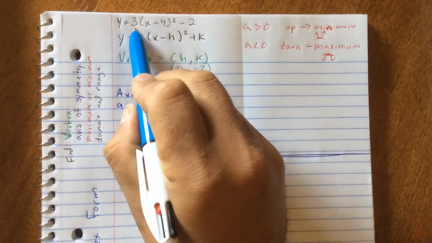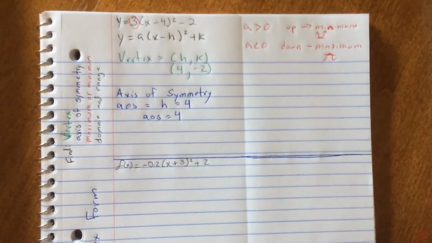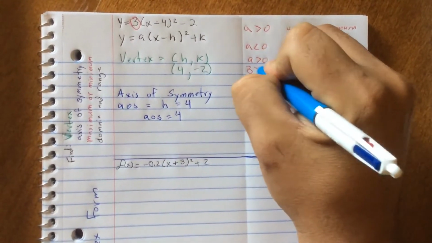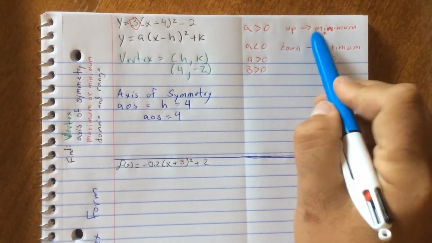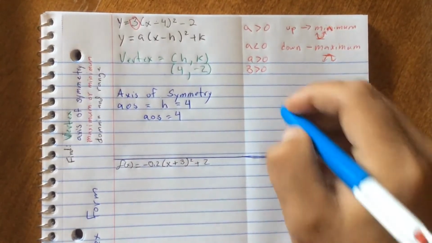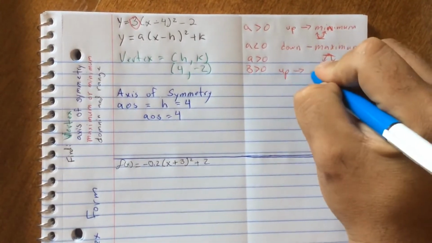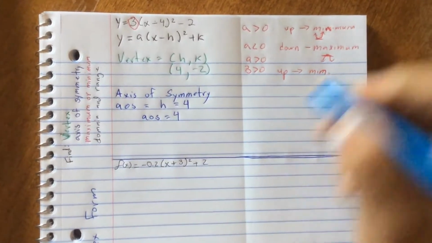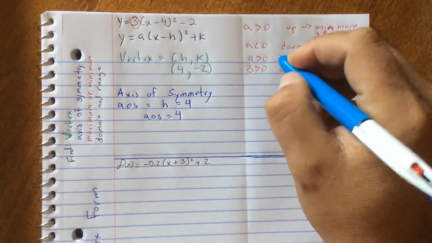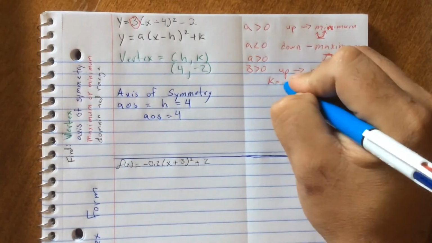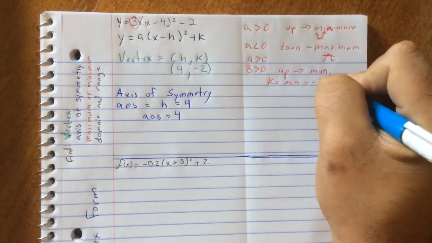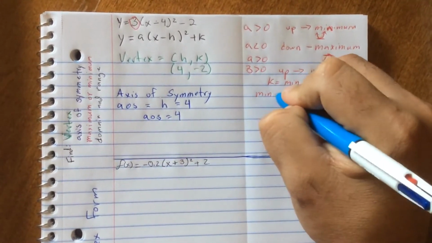In this case, our a is 3, which is here, and 3 is greater than 0. That means our graph is going to be an upward parabola, so we're going to have a minimum. I'm just going to put min for short. But our minimum is actually based on our k. So our k is going to be equal to our minimum, and our k is negative 2. So that means our minimum is equal to negative 2.